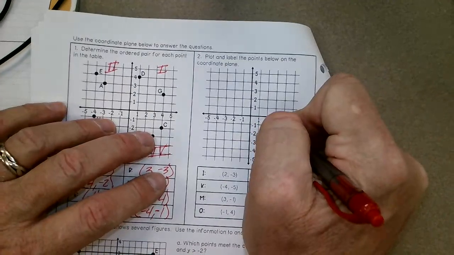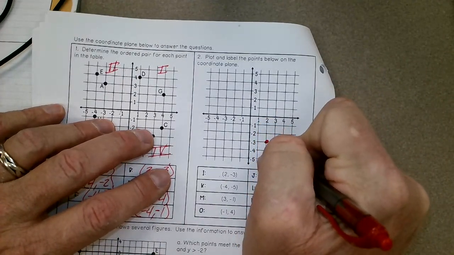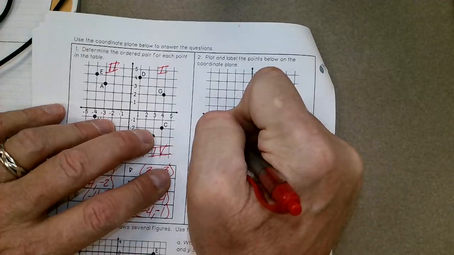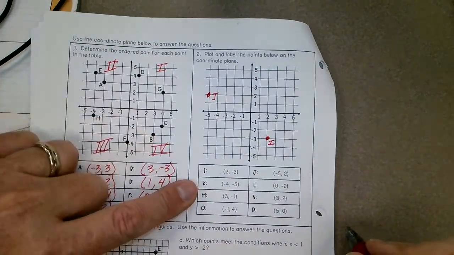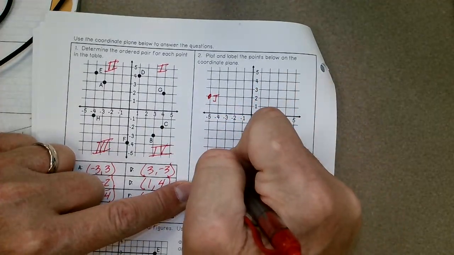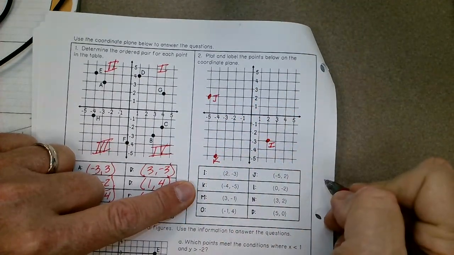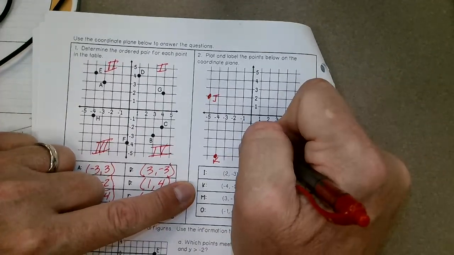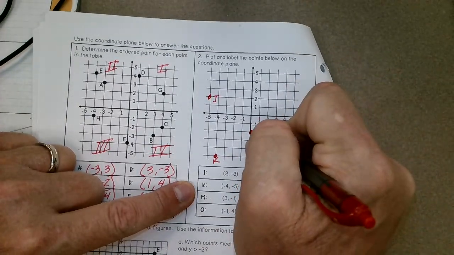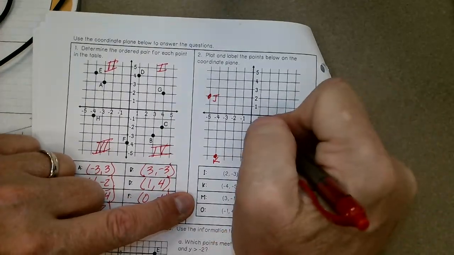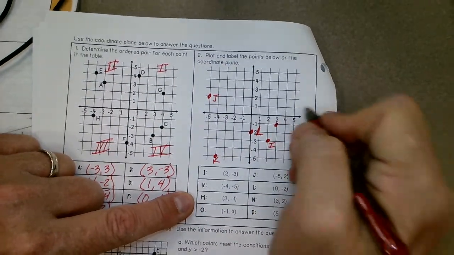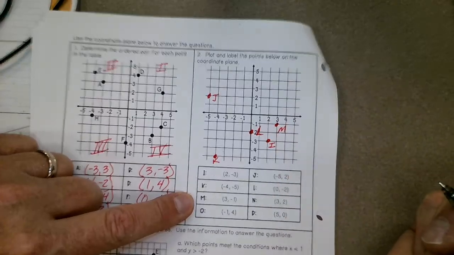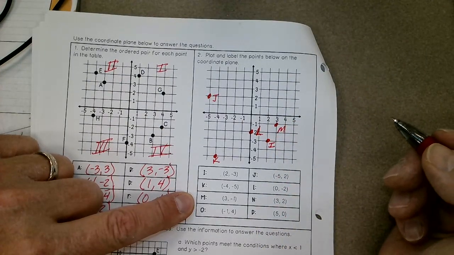Let's go. 2, negative 3. That's letter I. Negative 5, 2. That's letter J. Negative 4, negative 5. That's K. 0, negative 2, right there. And that's L. I don't like the way they make their L. M, 3, negative 1. Puts us in the fourth quadrant. And that is M. Pause the video if you need to and finish up, please.